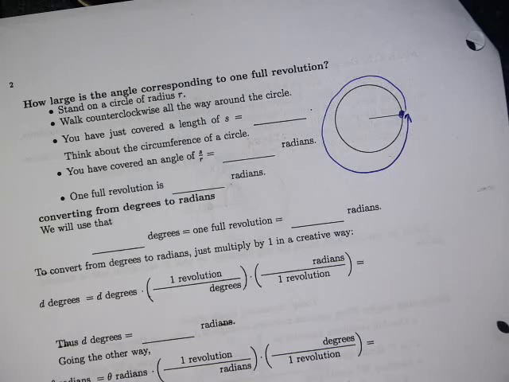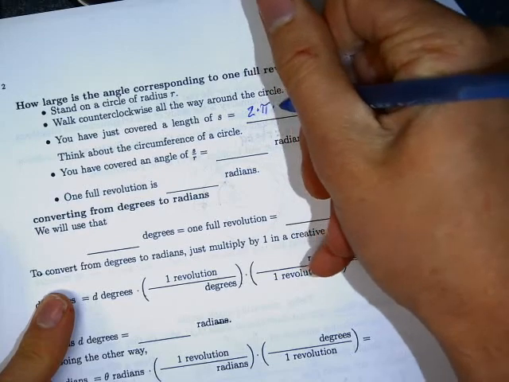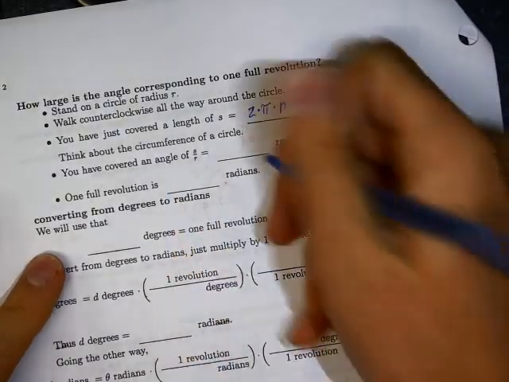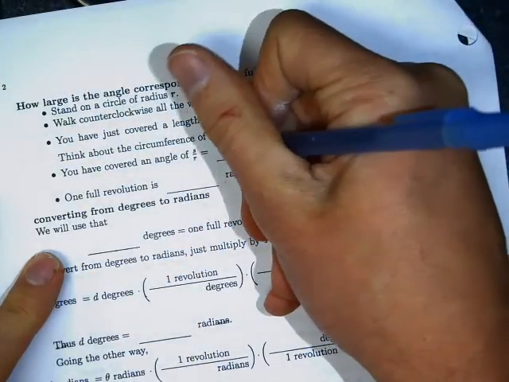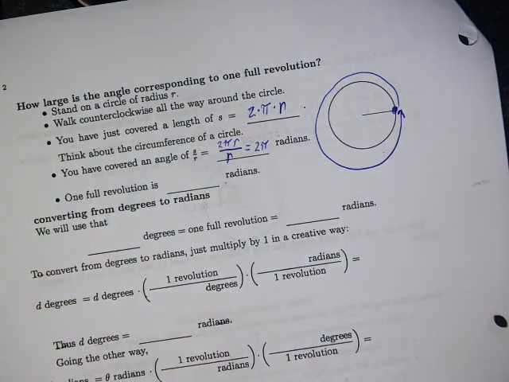So the length of the arc you just walked is the circumference of the circle. What's the formula for the circumference of the circle of radius r? Almost, 2 pi times that. So where r is the radius of the circle. Is that enough information to figure out the radian measure of this angle? Yeah, it should be s divided by r. So it should be 2 pi r divided by r, because that's the radius, or 2 pi radians.